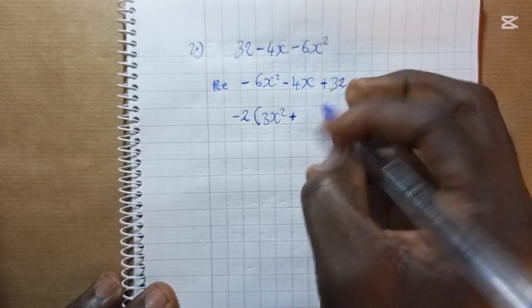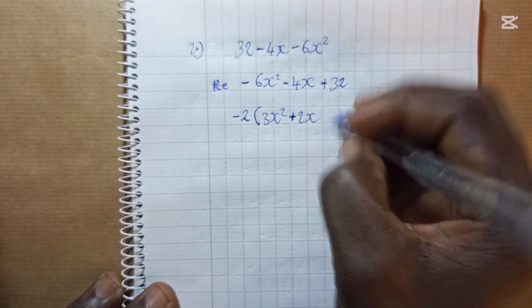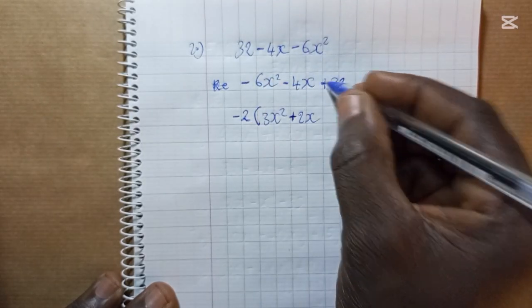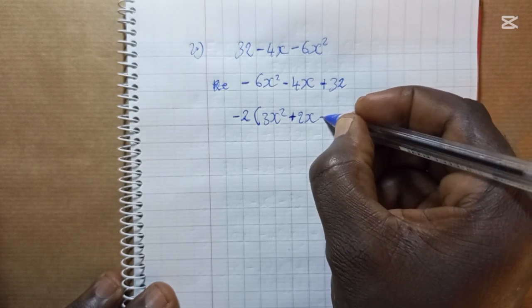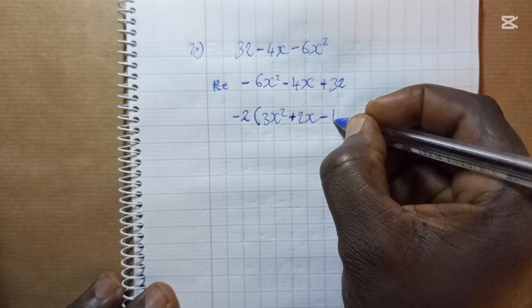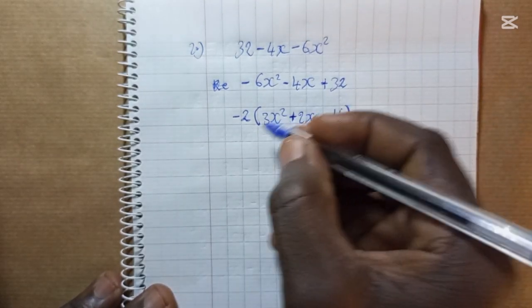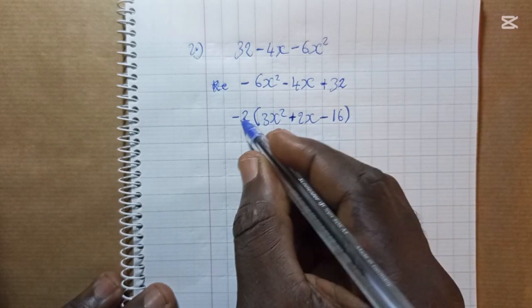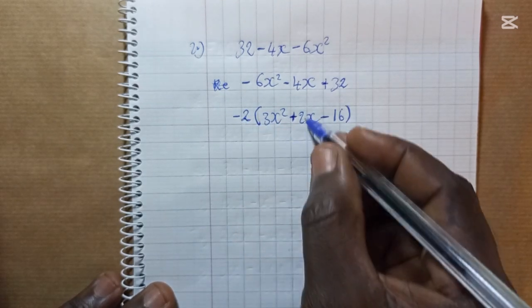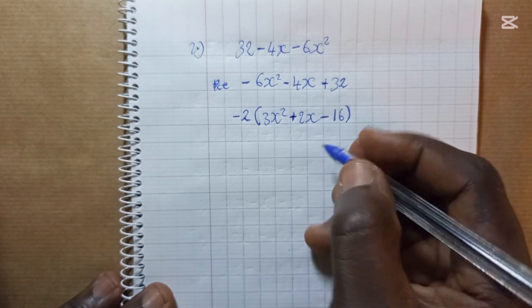So 4 divided by 2, that will give us 2x. Minus will affect this positive sign to become negative. So 32 divided by 2, that is 16. So this is one of the factors. We are going to break down this one to get the remaining two factors.